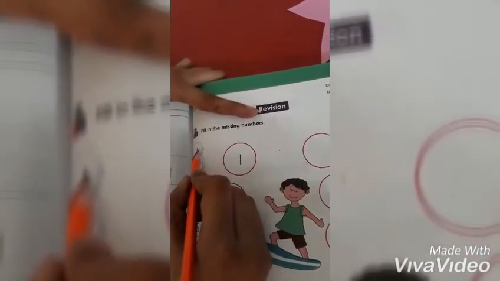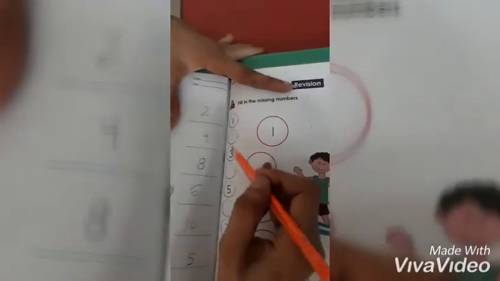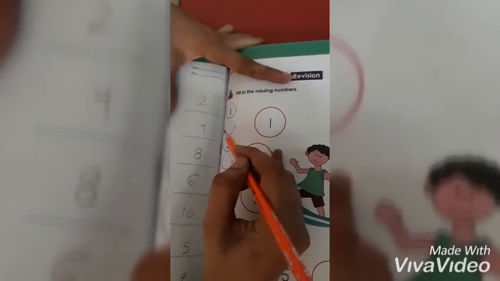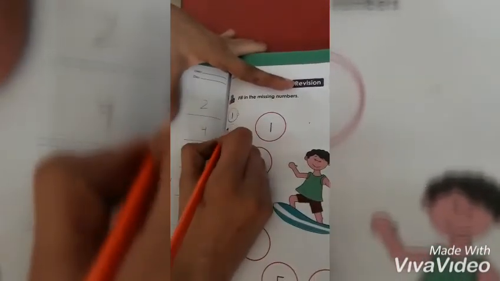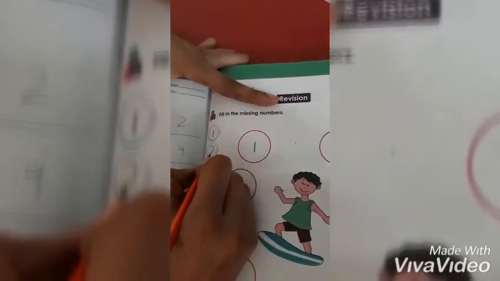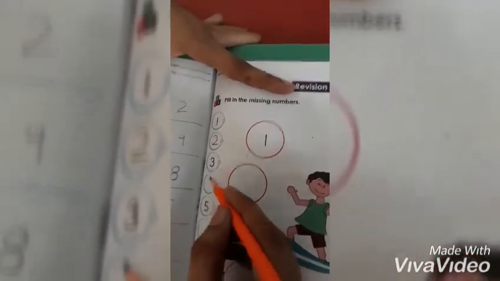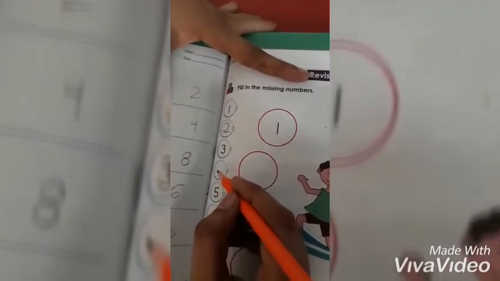1, 3. Which number is missing? Number 2. Now write down number 2. 3, 5. Which number is missing? Number 4.